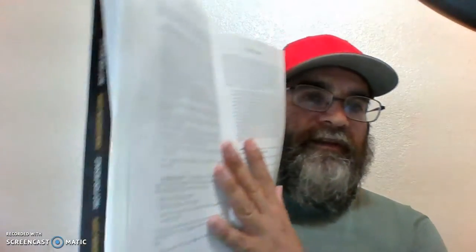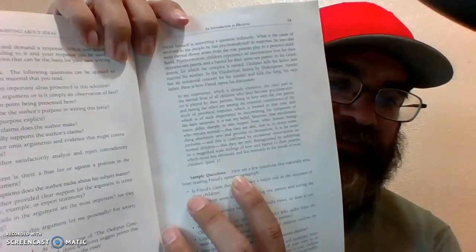One of the things I like about this big section, even though I don't have you memorizing it and responding to it all the time, is that it gives you a good background on how you can approach these readings and maybe even your writing. It has a lot of good hints about useful quotations and how you can use them. It also has sample questions you can ask about the reading, and it gives you some examples. In this case, it's Freud.